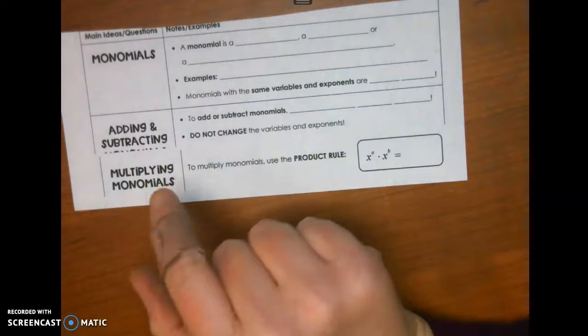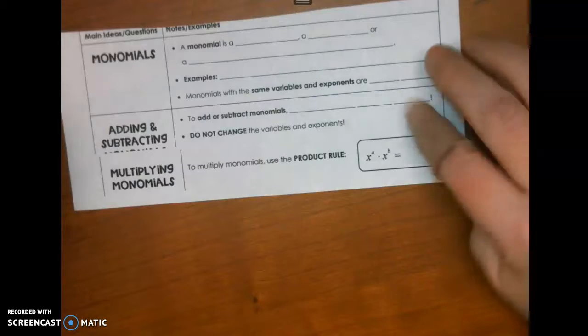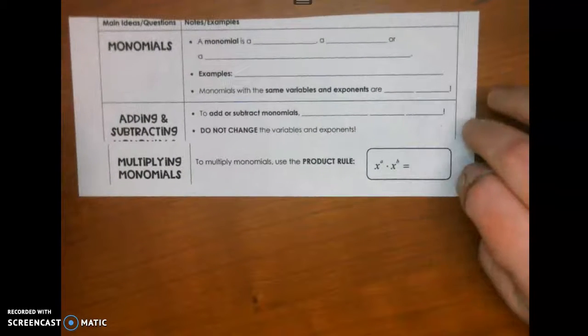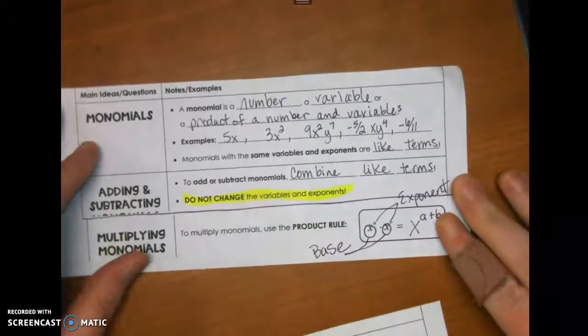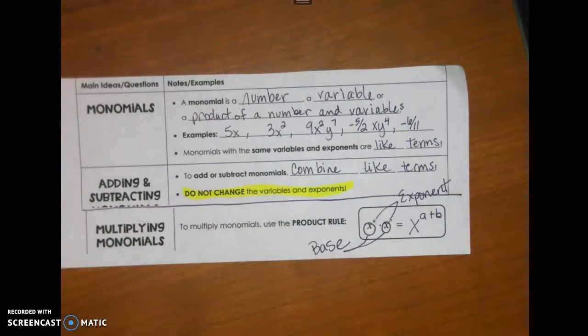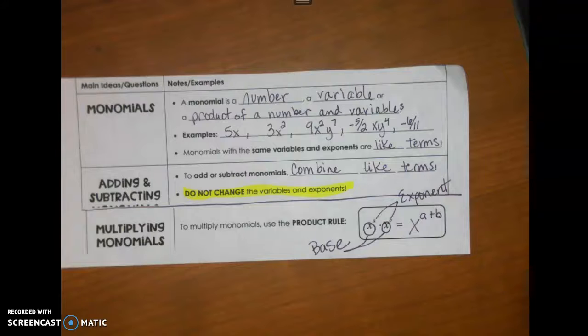Okay, so I've attached this in Blackboard with the same link that you got the paper. You can print this out if you want, or you can just write it down. You can hit pause, write it down. Okay, here it is filled out. So pause the video. Write this down so you can go back and look at it, because this is what you need to know. This is what we did in class today.